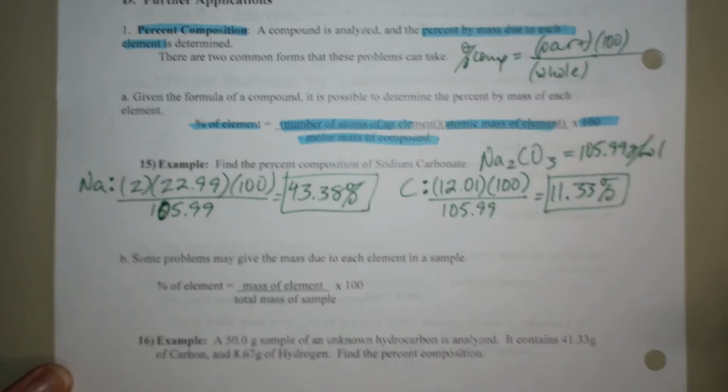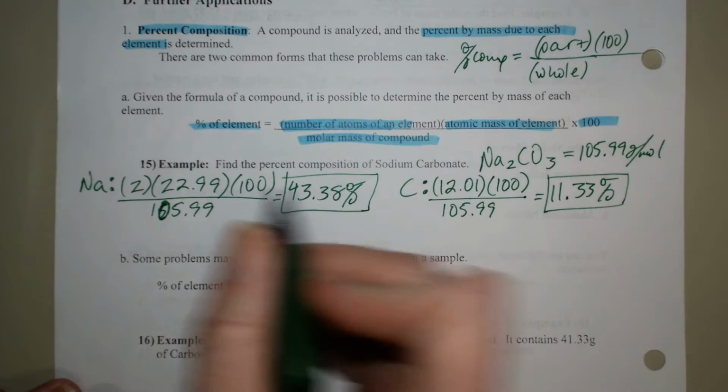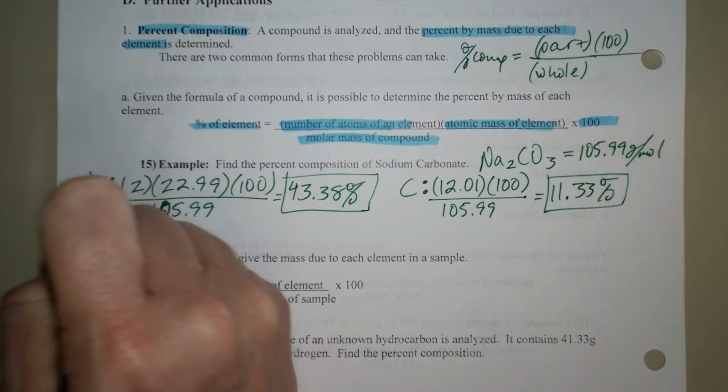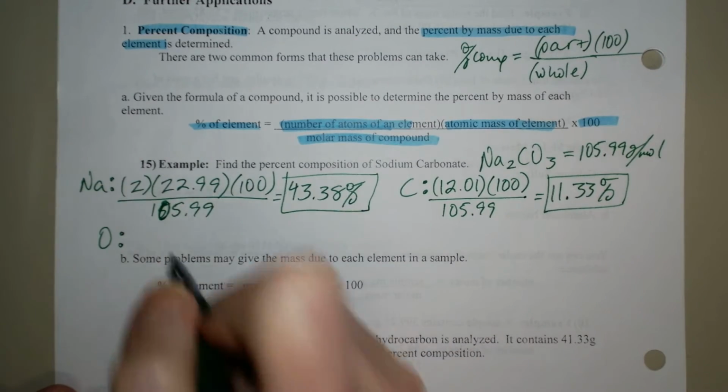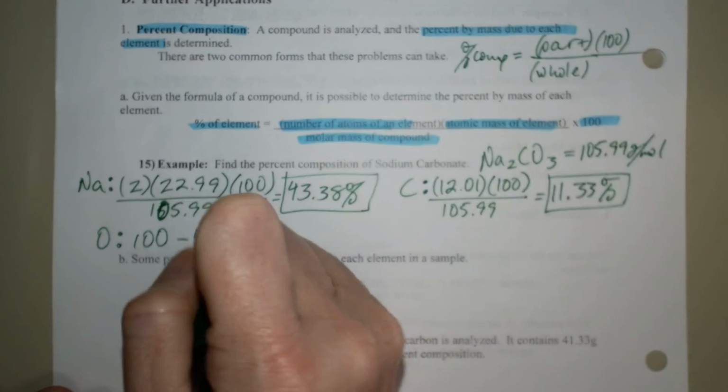Now, you can only have 100% of a whole thing. So to find the leftovers, which is oxygen, you can do the process that you've been doing. So you could do 3 times 16 times 100 over the whole thing. Or, since it is the leftovers and you can only have 100% of a whole thing, you could just do 100 minus the others that you already found.